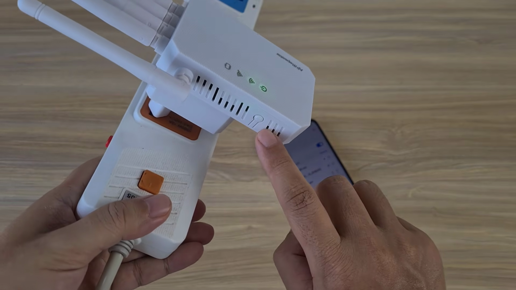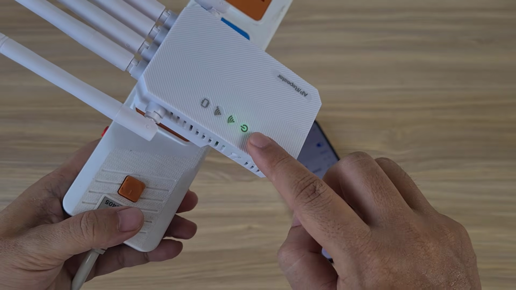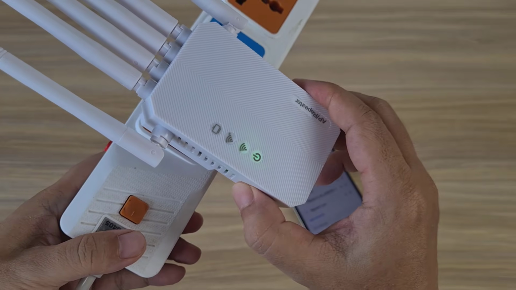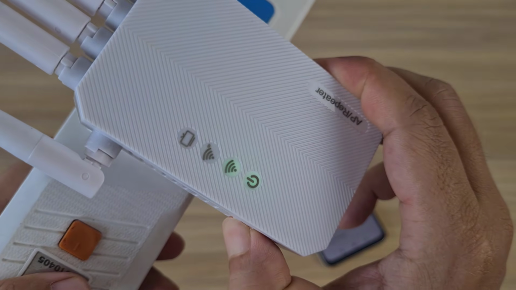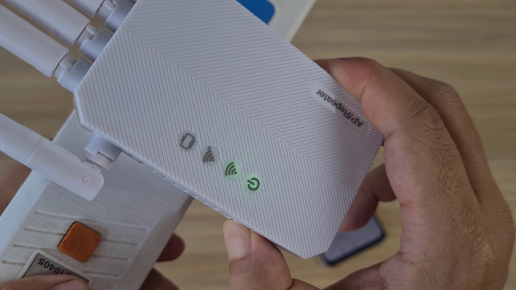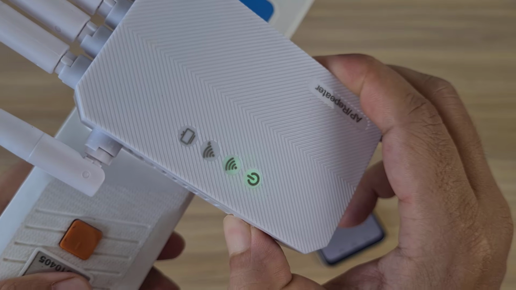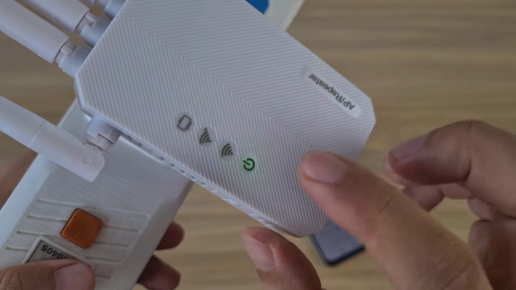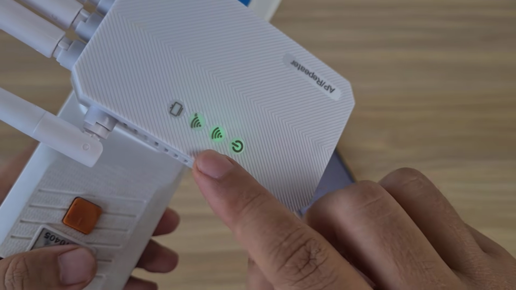It's here. Press and hold the reset button and observe how the LEDs change. Press. Hold and wait for the wireless light to turn off. The wireless light has turned off. The device has been reset to its default state.